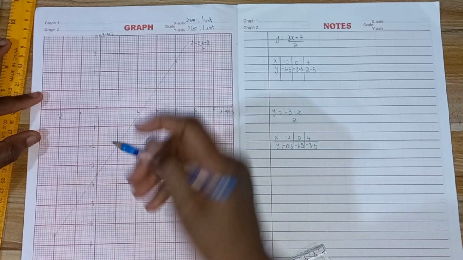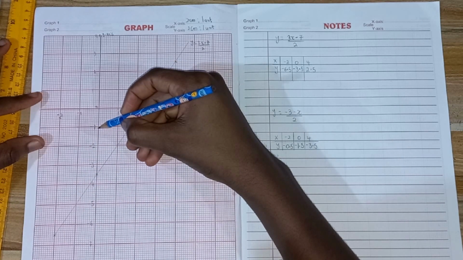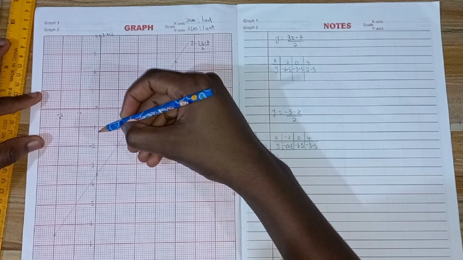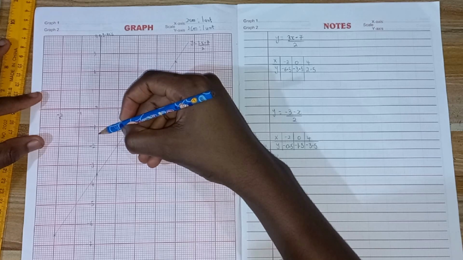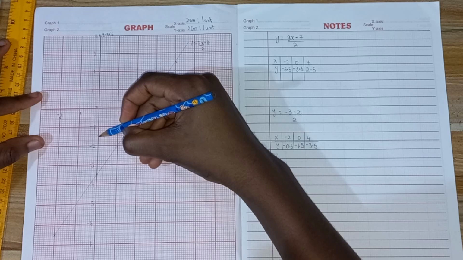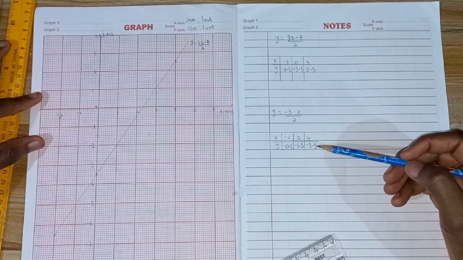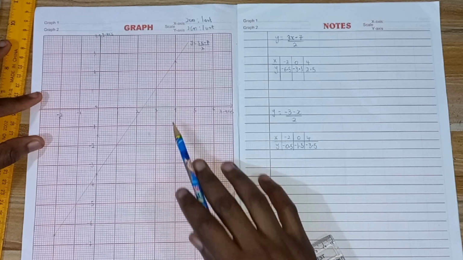So I'm coming down here. So this is -1.1, -1.2, -1.3, -1.4, -1.5. So this is the position here. So I'll mark. And then when x is equal to 4, y is equal to -3.5. So when x is equal to 4, y is equal to -3.5.